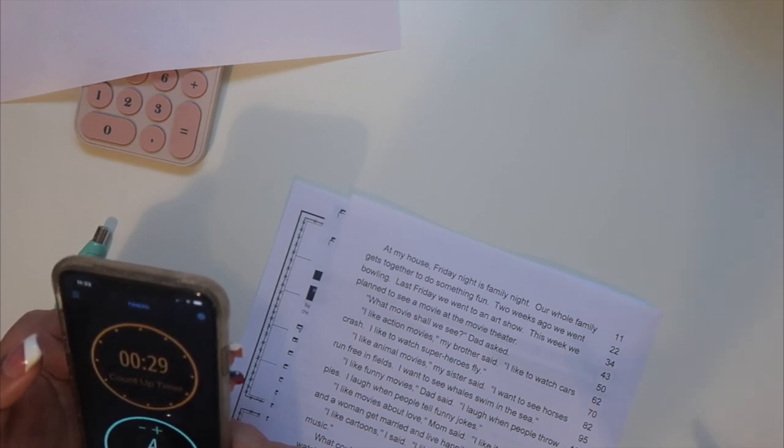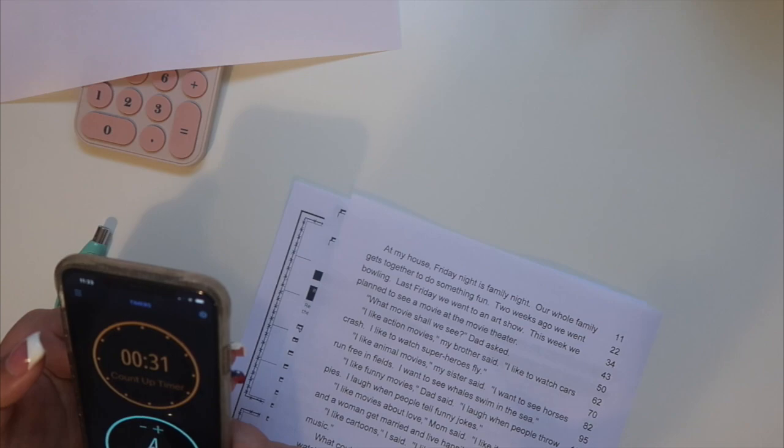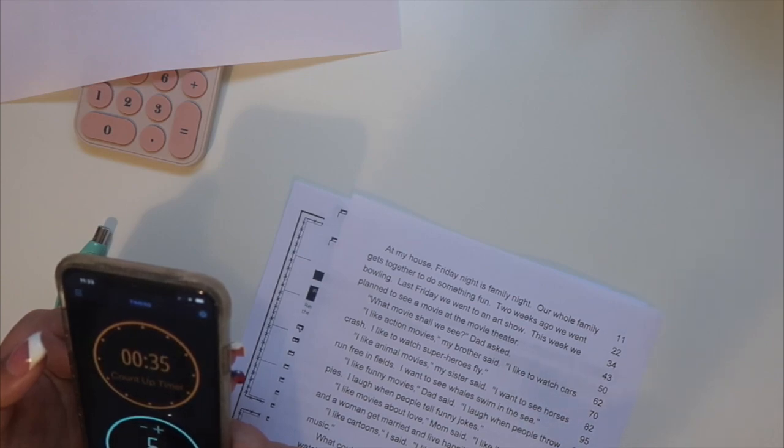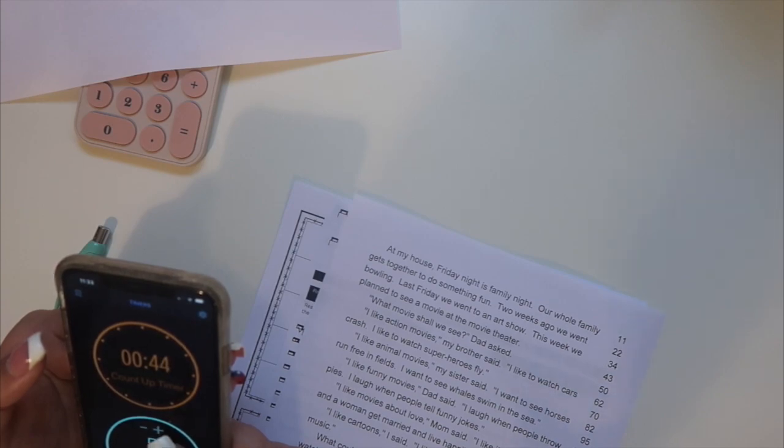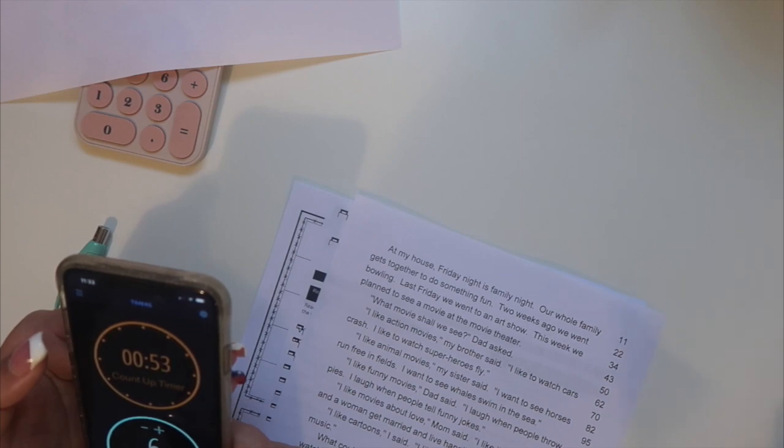We plan to see the movie at the movie theater. What movie shall we see? Dad asked. Crash. I like to watch superheroes fly. I like animal movies. My sister said, I want to see horses run free in the fields. I want to see whales swim in the sea. Stop.